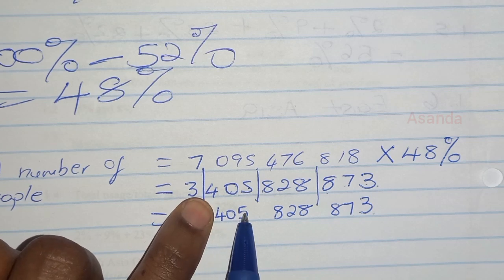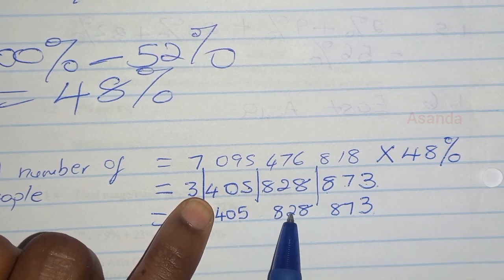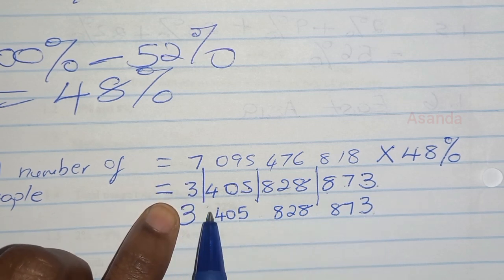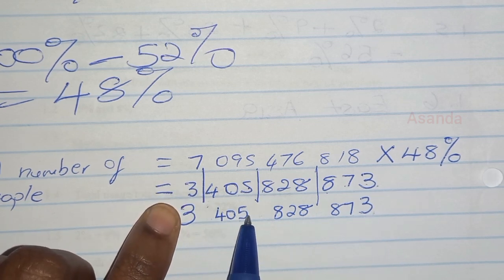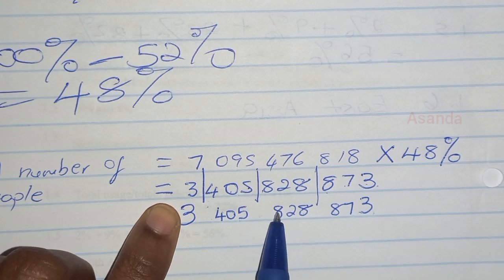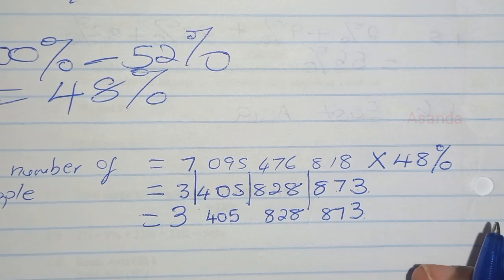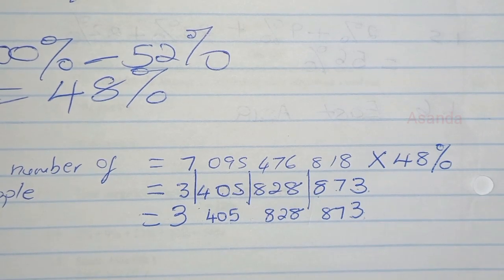Now the 405,828,873, and then the whole number 3,405,828,873. Right? So that's how you would write it if you were to write it in words.